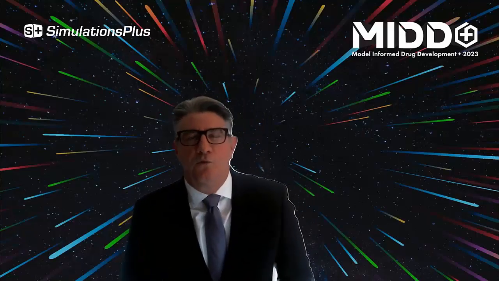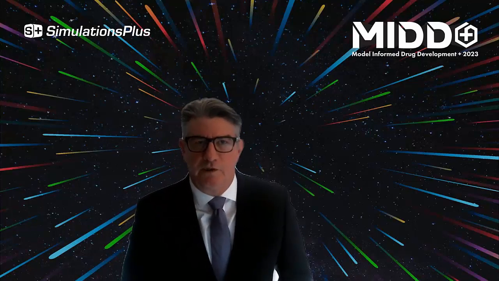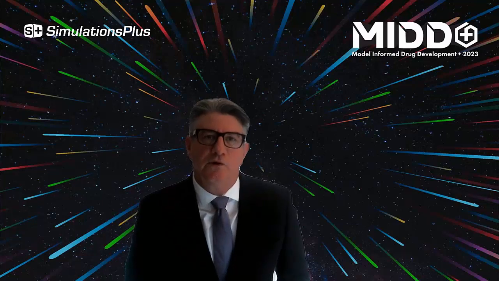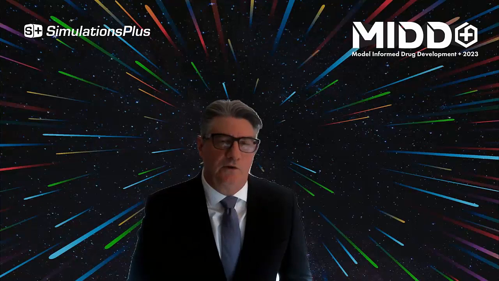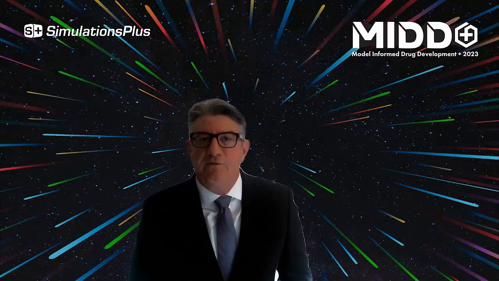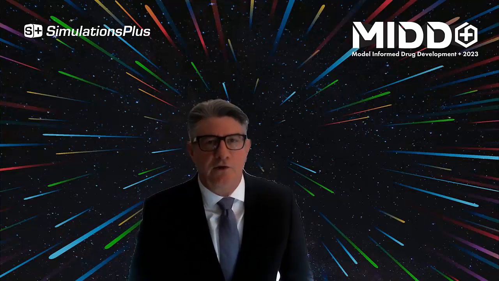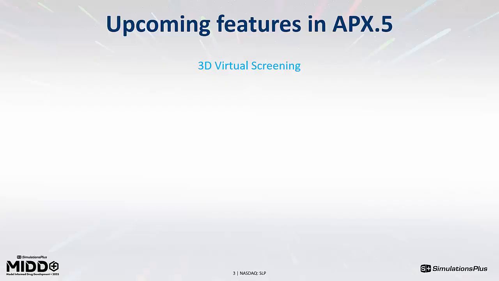In ADMET Predictor 10.4, we introduced functionality to generate 3D structures from 2D structures, both within the graphical user interface and from the command line. Several options are provided, including single versus multiple conformers, minimization based on the MMFF94s force field, and constrained coordinate generation using user-defined templates. We continue to enhance this functionality by introducing 3D virtual screening in ADMET Predictor 10.5 that will be released later this year.